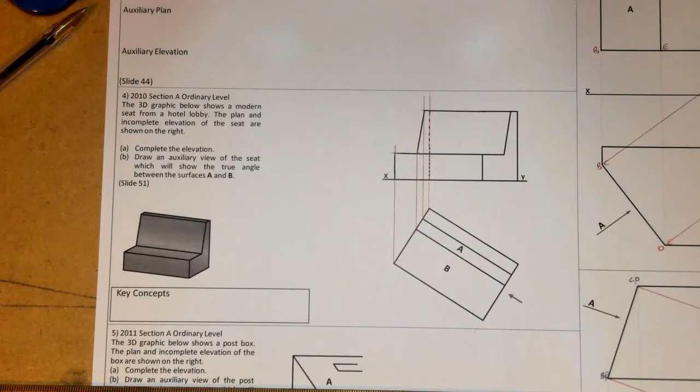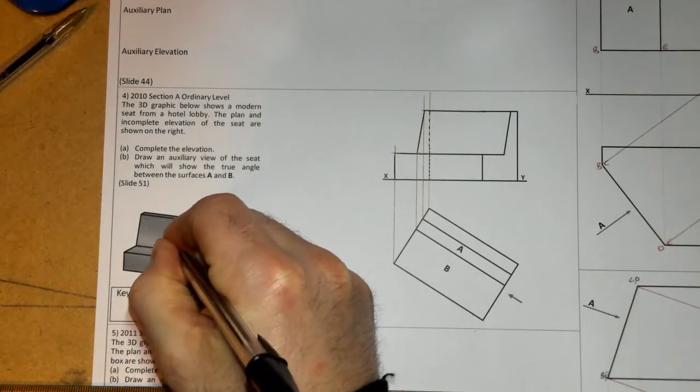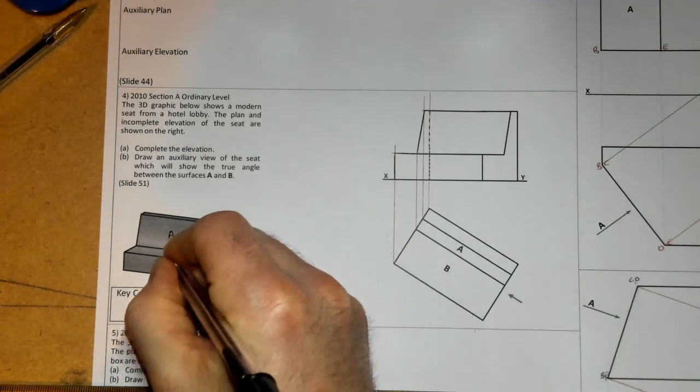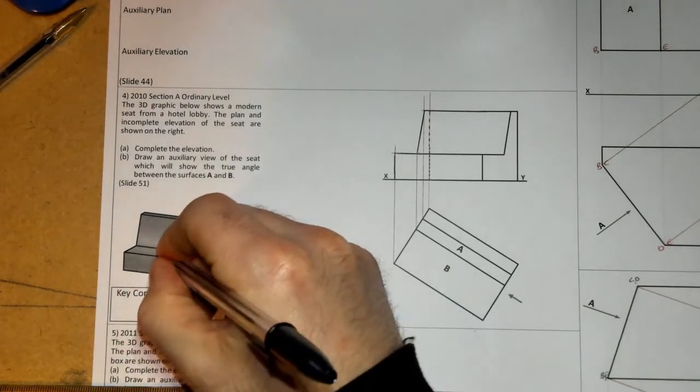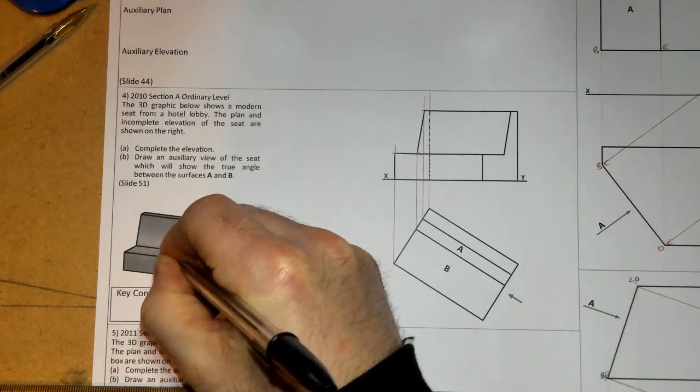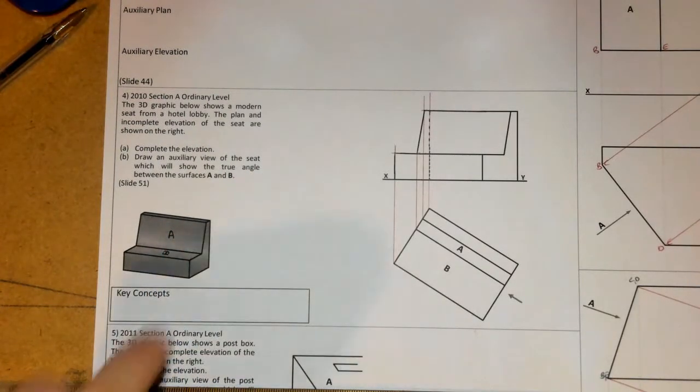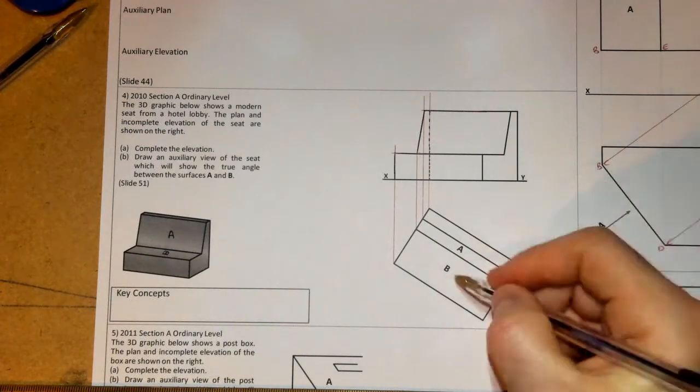And now what we have to do is show the true angle between the surfaces A and B. Okay, so they've labelled A and B down here. And essentially what they're saying is that this face here is A, and that this face, where you would put your backside down on the seat basically, is surface B. Okay, so we've got A here, B here. Alright, and we can see A here, and B is here.